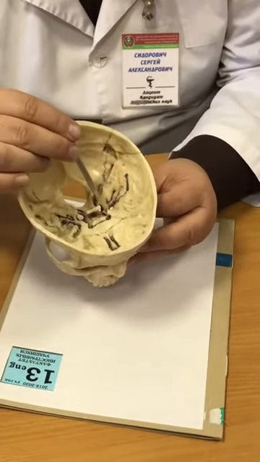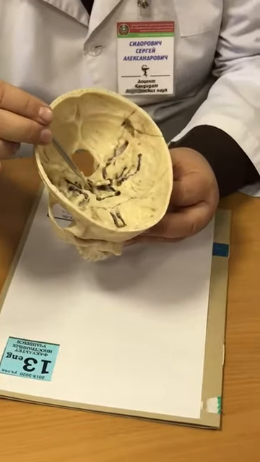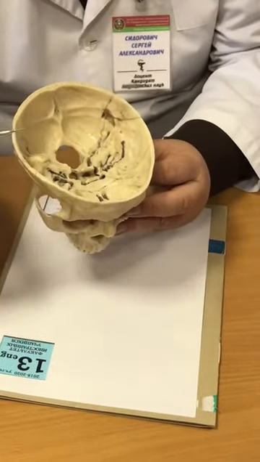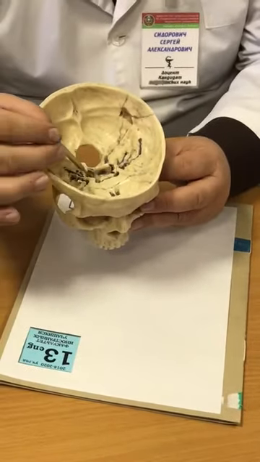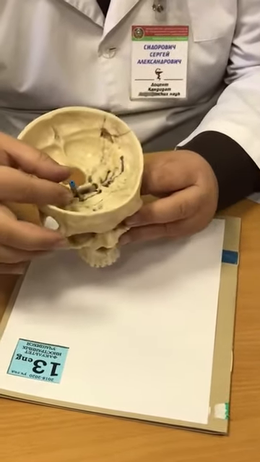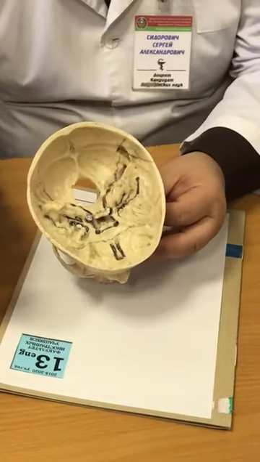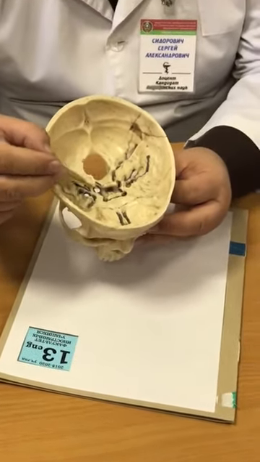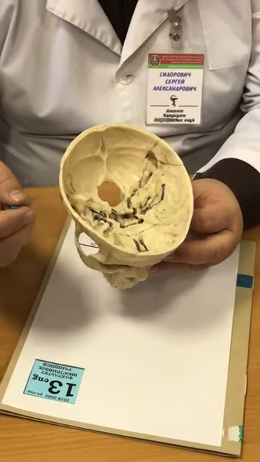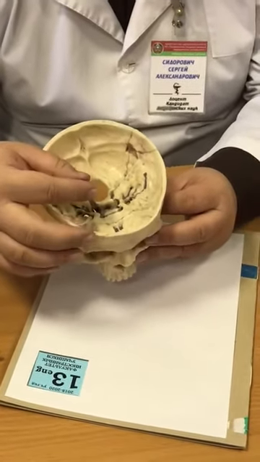New, it is sulcus caroticus, laterally from sella turcica, and new opening for you. It is absent on bones, but present in whole skull. That is foramen lacerum, foramen lacerum. It's between sphenoid bone and pars petrosa of temporal bone, foramen lacerum.